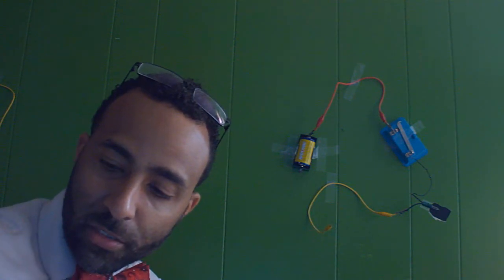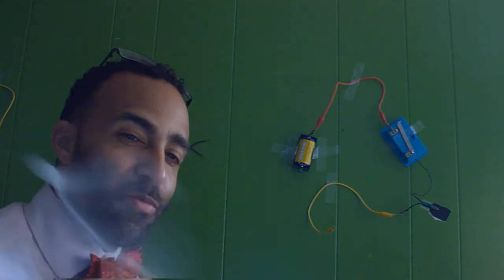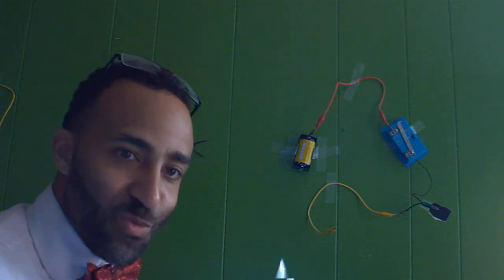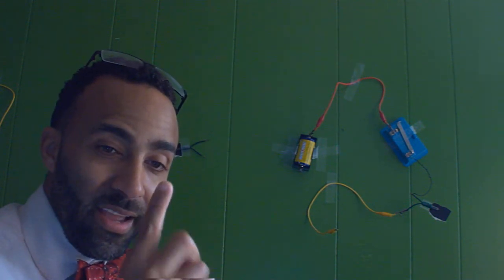Okay, let's try a couple more objects. What do I want to try? Let's try a plastic spoon. These are the spoons we eat cereal with in the mornings for breakfast. So you know you touched this plastic spoon before. Let's see if this plastic spoon is a conductor or an insulator.